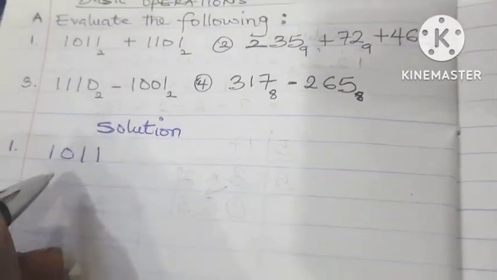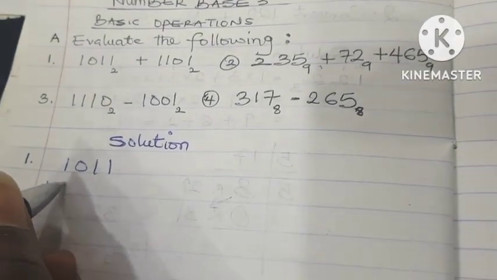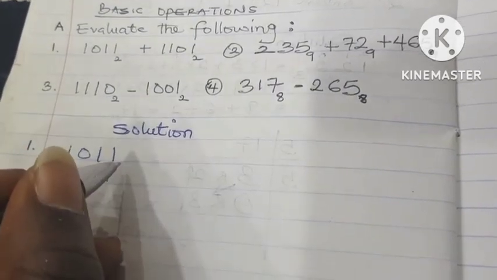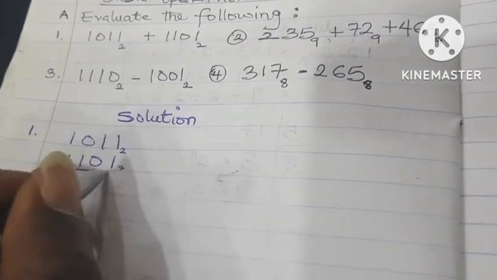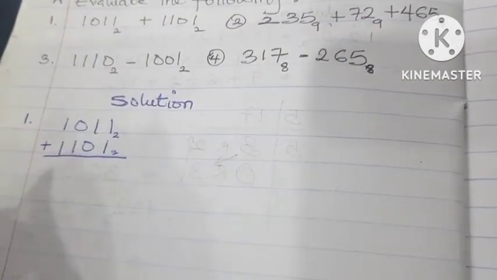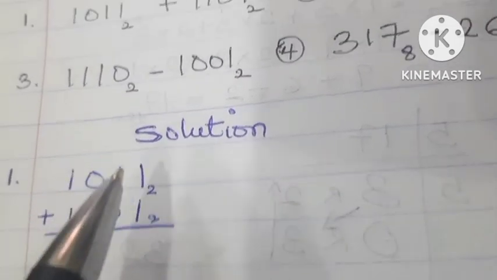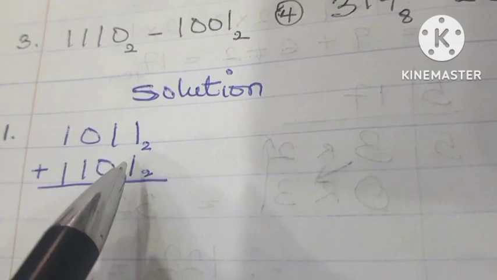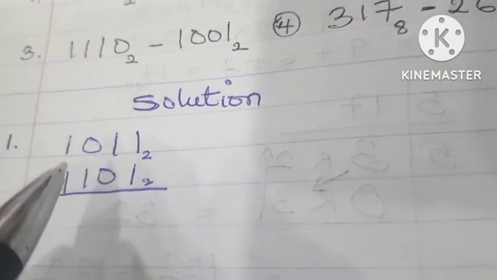1011 in base 2, and we are adding it to 1101. Both of them are in base 2, and since both of them are in base 2, to add numbers involving any base is very simple. So what we are going to do is that once you add the digits together and get an answer that is equal to or greater than the base, you convert it.